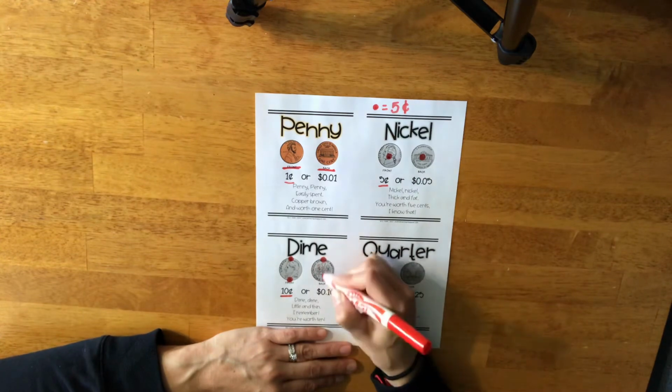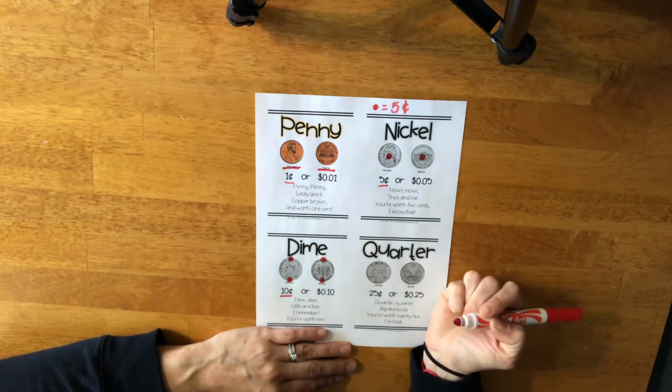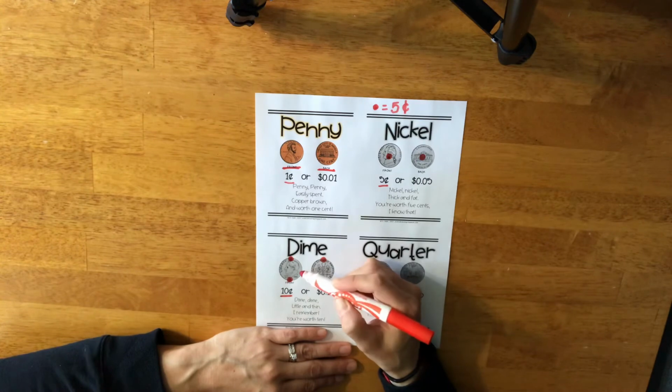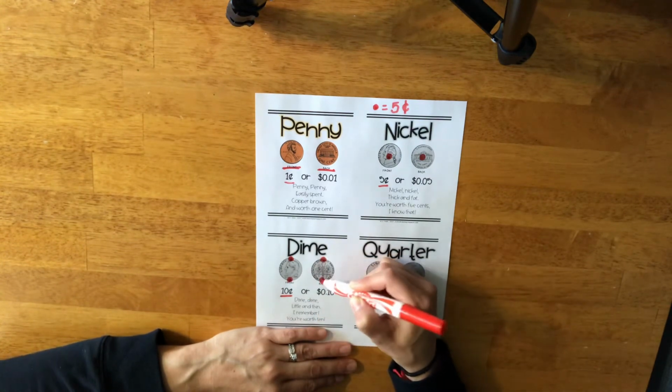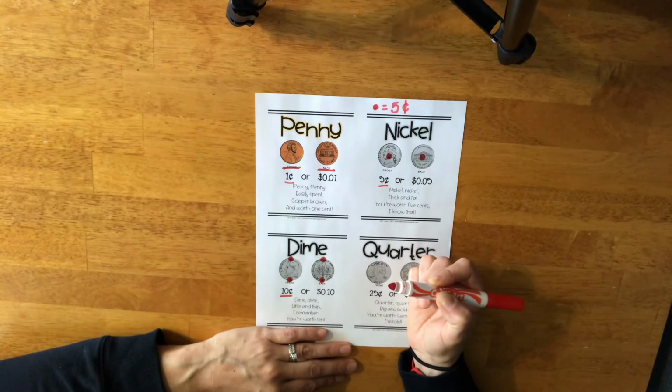Now if I had 2 dimes and I wanted to know how much I had, I would skip count by 5s on each touch point. 5, 10, 15, 20. 2 dimes altogether is 20 cents.